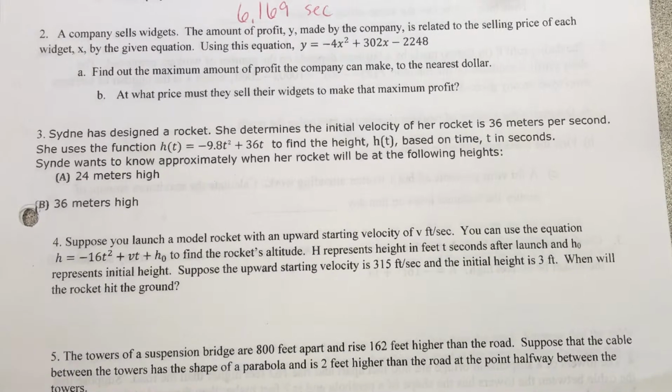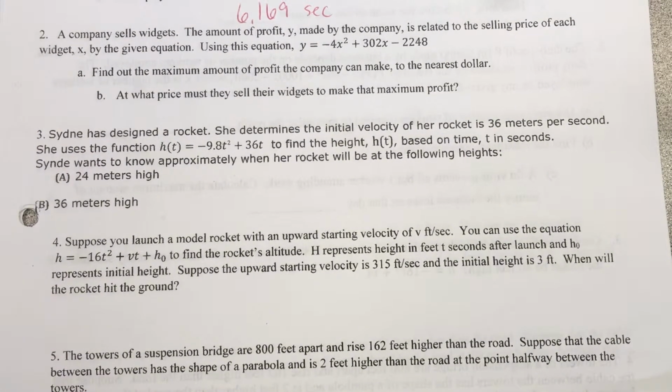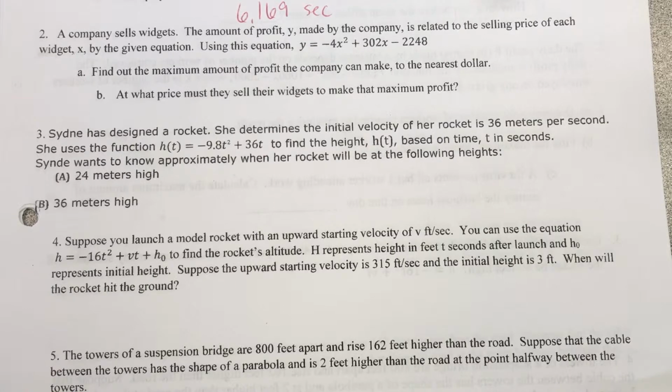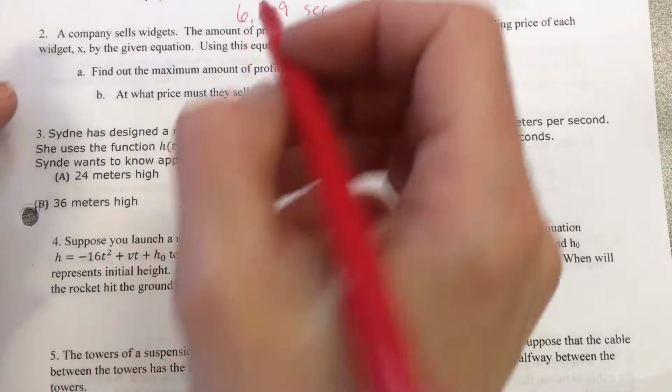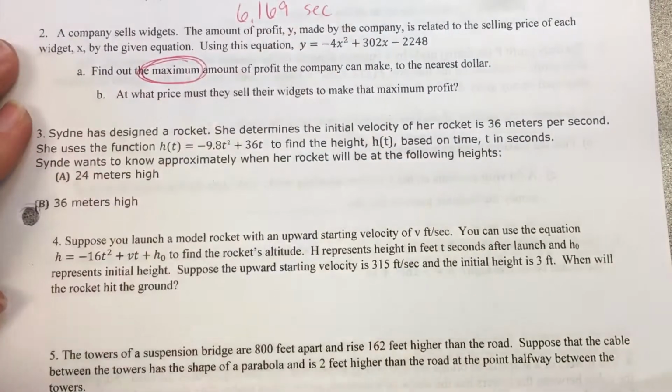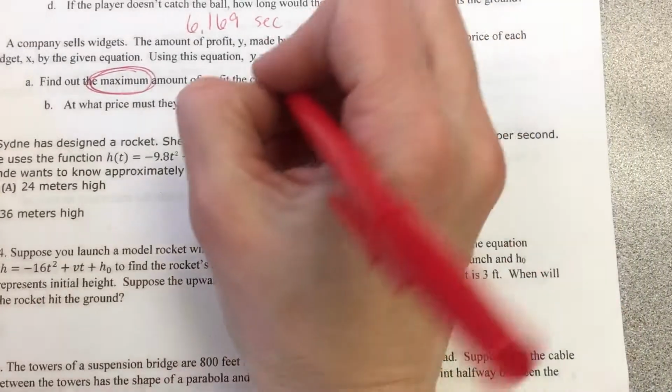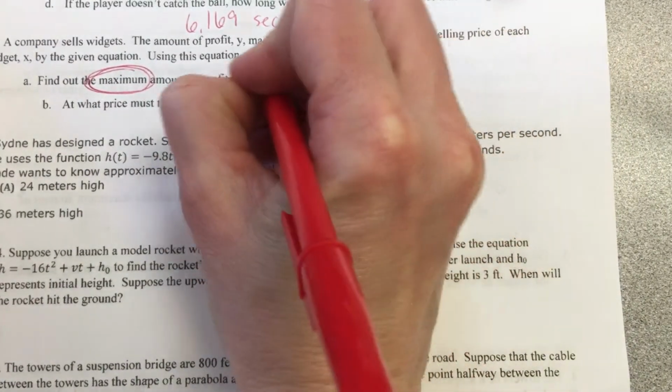Okay, number 2. A company sells widgets. The amount of profit Y made by the company is related to the selling price of each widget X by the given equation: Y equals negative 4x squared plus 302x minus 2,248. A says find the maximum amount of profit the company can make to the nearest dollar. What word should I circle? Maximum. Okay, circling maximum. And what am I doing with my equation?